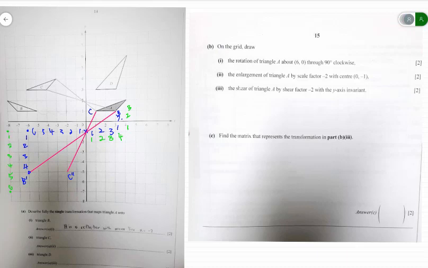Now, what you're going to do is, from here, I'm going to pass through the center of enlargement. So if this is A, then this becomes A prime. So your image is this.